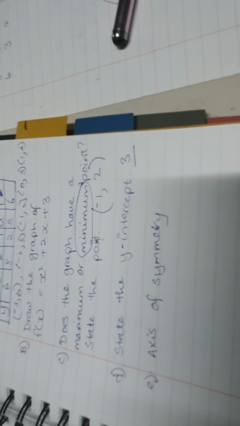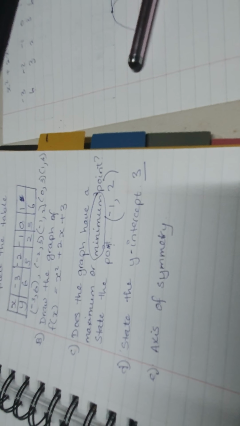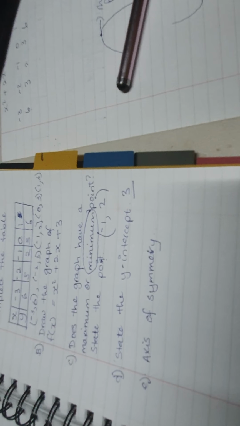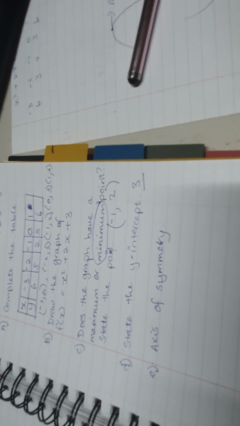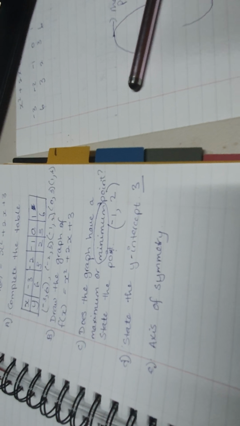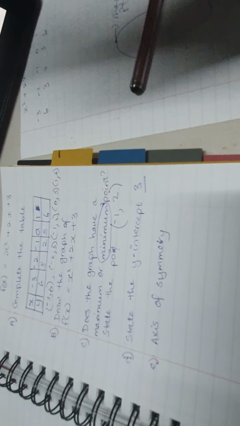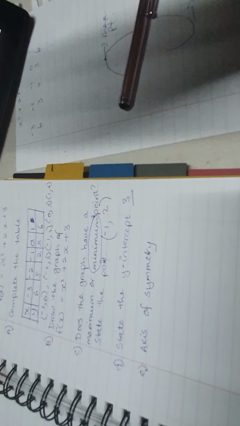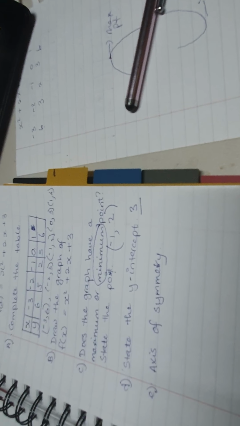And the next question is to state your axis of symmetry. Now, we know a line of symmetry is a line that runs through a shape such that if you fold the shape along that line, it will fold directly in half and the halves will lap over each other.